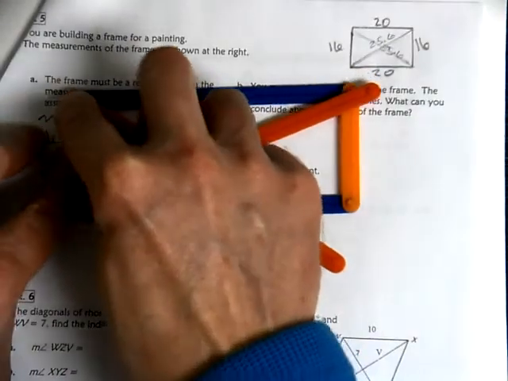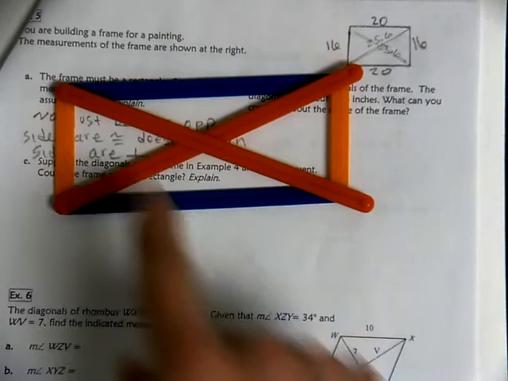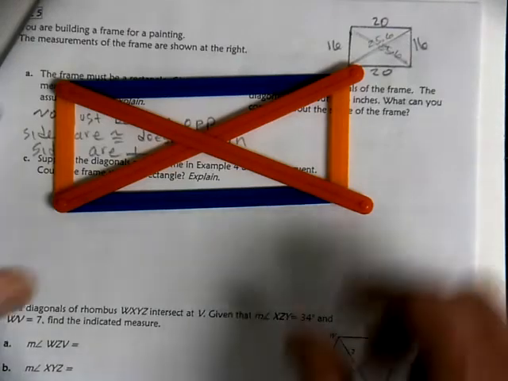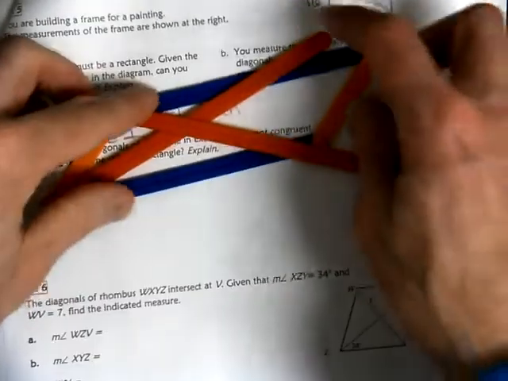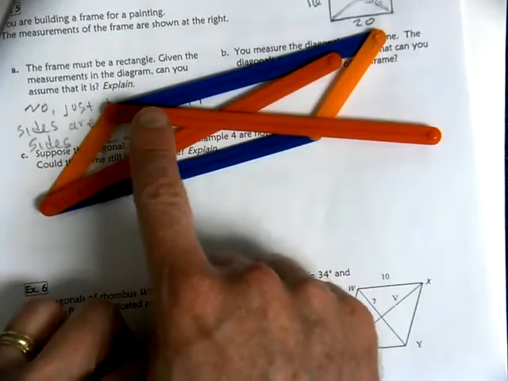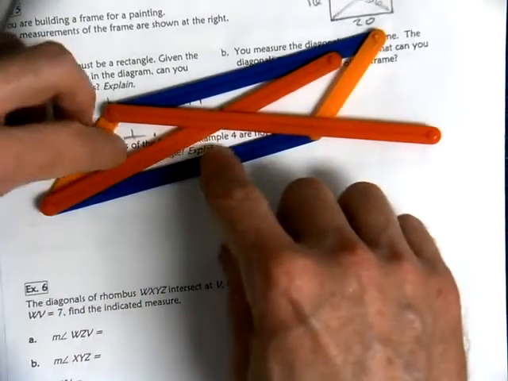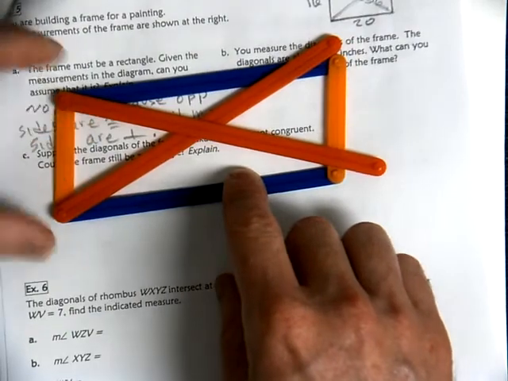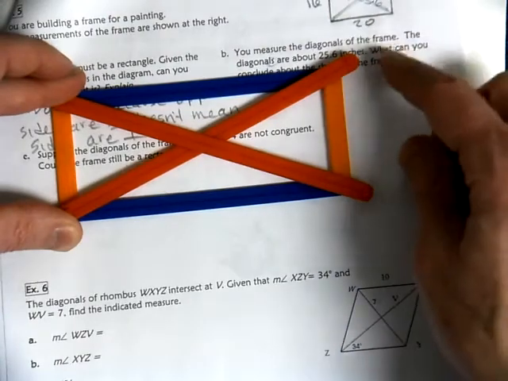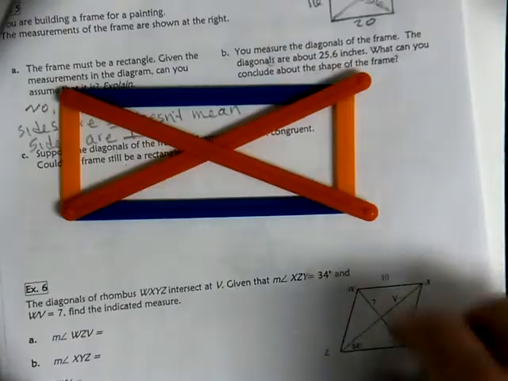These diagonals are going to be the same length from corner to corner in a rectangle. If it was a parallelogram, that would not necessarily be true. You see that the diagonal is way too long on this one, but it's way too short on that one. It's got to be a rectangle for those diagonals to line up. My diagonals are still a teeny bit long, but all right.